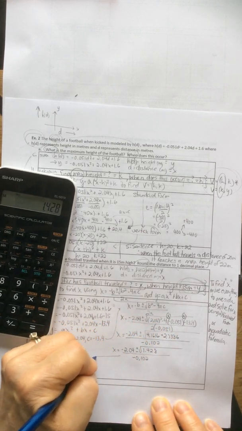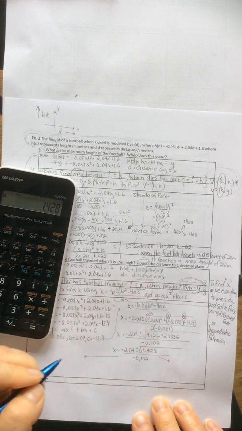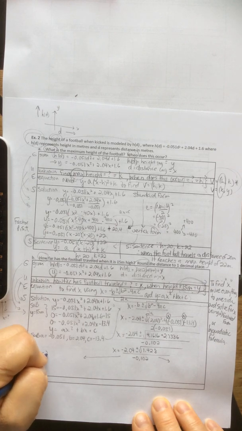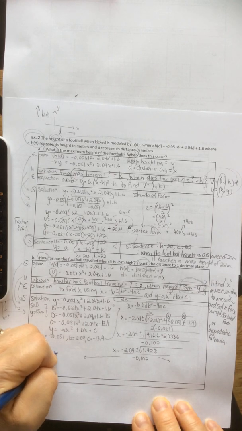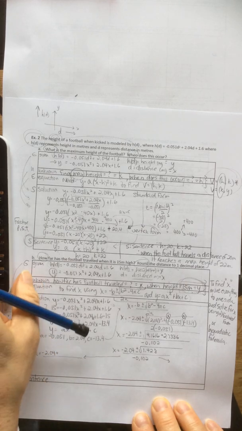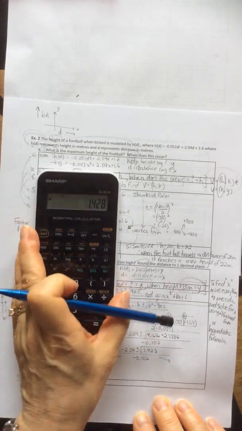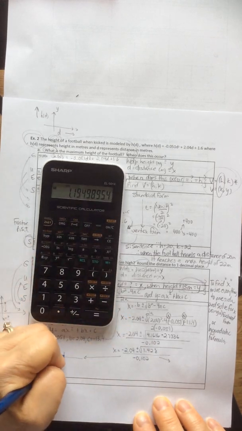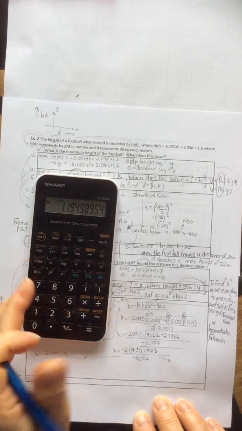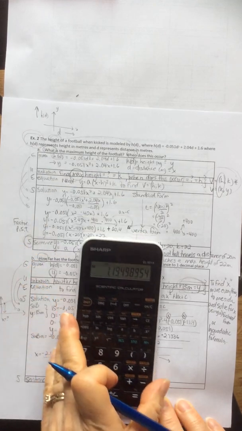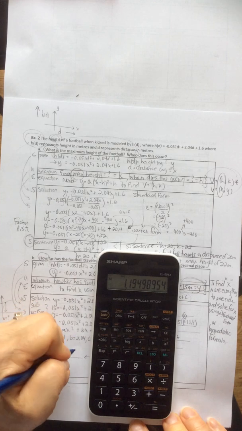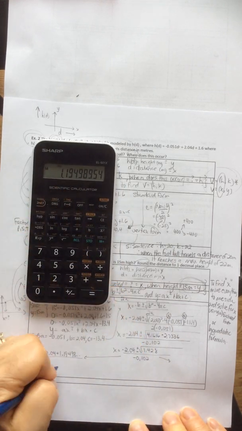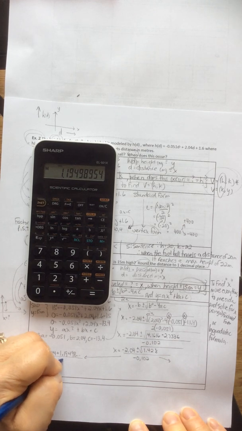So we're going to move way over here to hopefully not run out of room. Okay, so x is equal to negative 2.04 plus whatever the square root of this is. So we want to take the square root of it. So it's 1.19498 and so on, divided by negative 0.102.